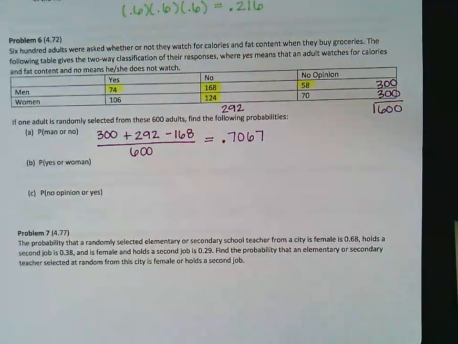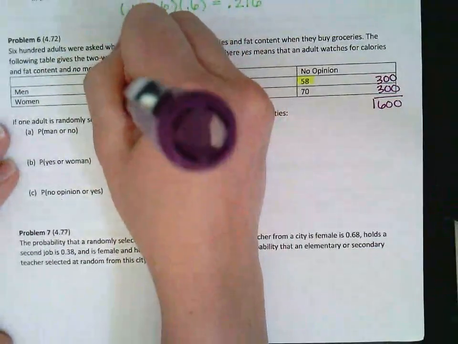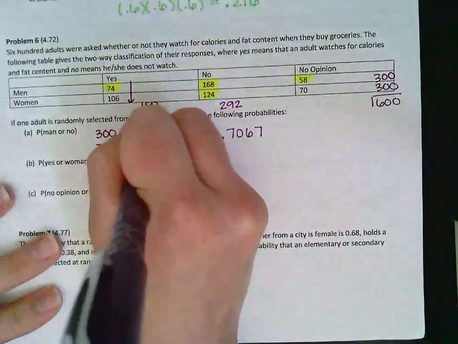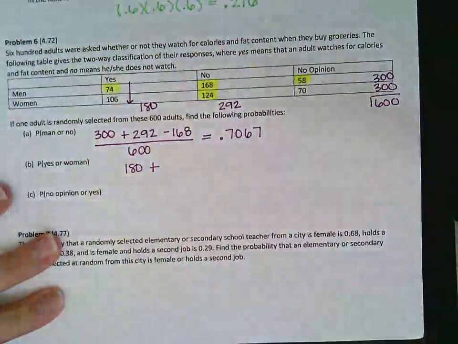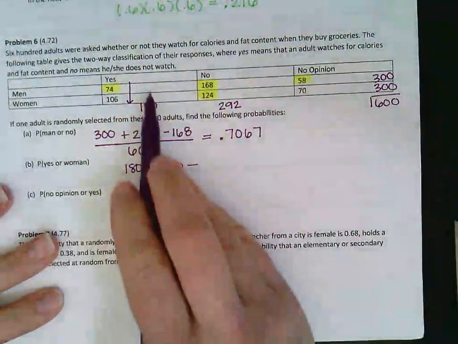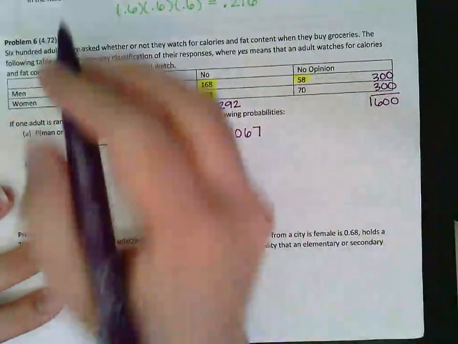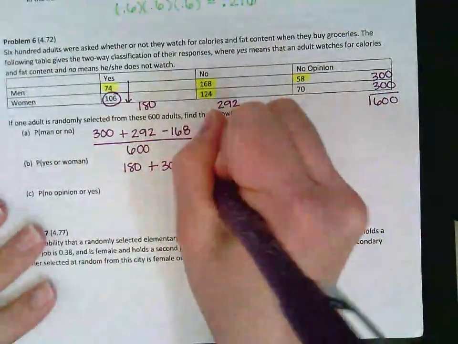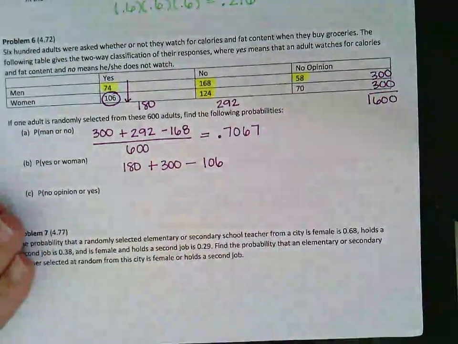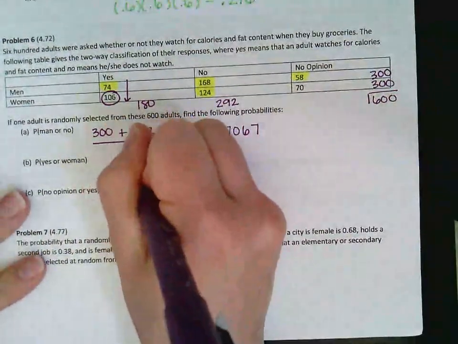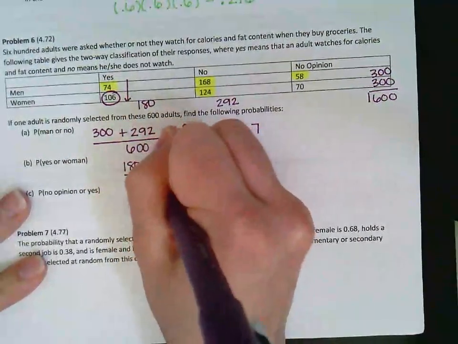So on part B, the question is yes or woman. Well, I'm going to add up my yes category. Same thing I just did. That's 180. I'm going to add up my woman category. But same thing. If I add up the 180 and I add up this, I counted this 106 in both of those categories. I can't do that. I can't count those 106 people twice. I only need them counted once for the 106 that they are. And so then I'm going to divide this by 600.